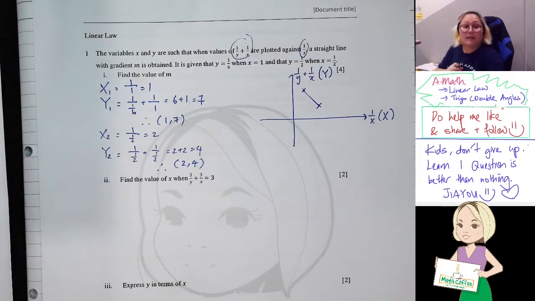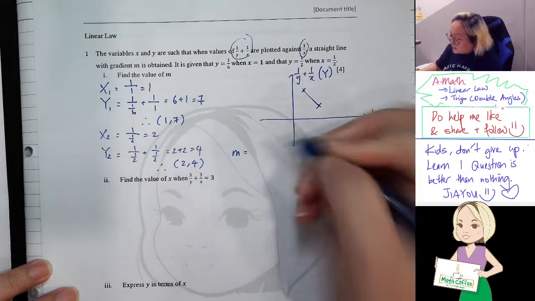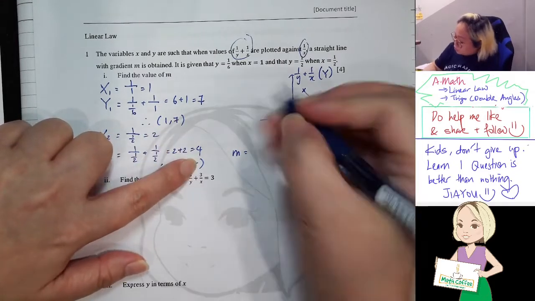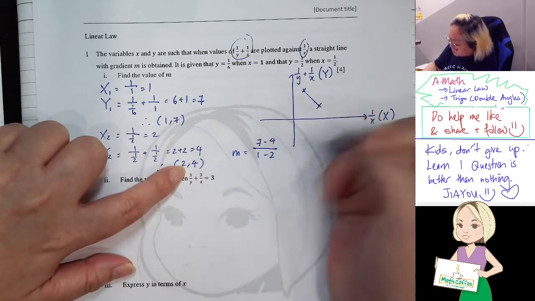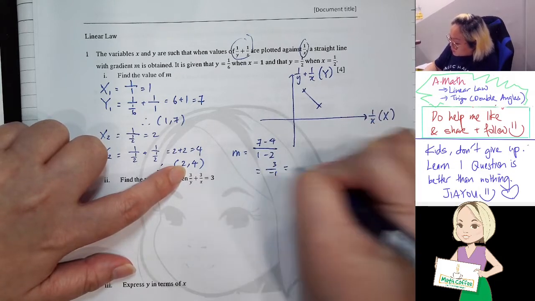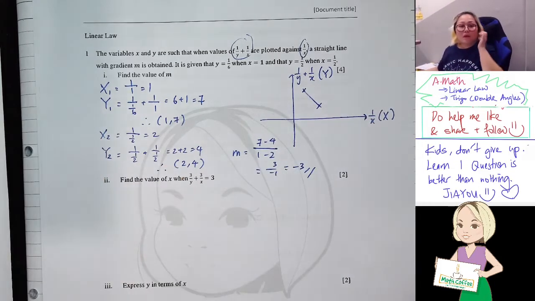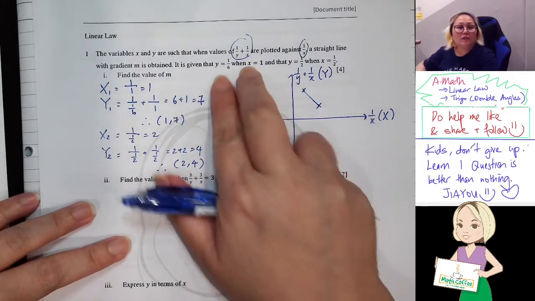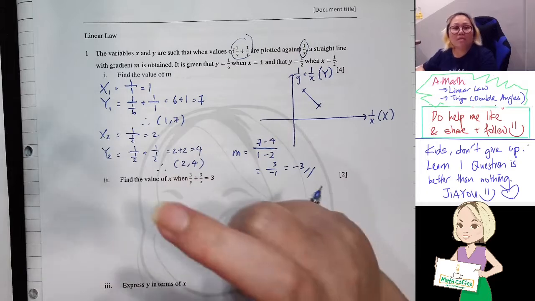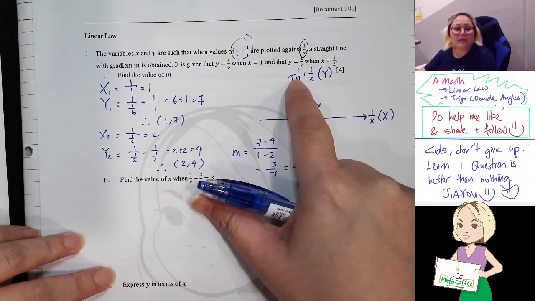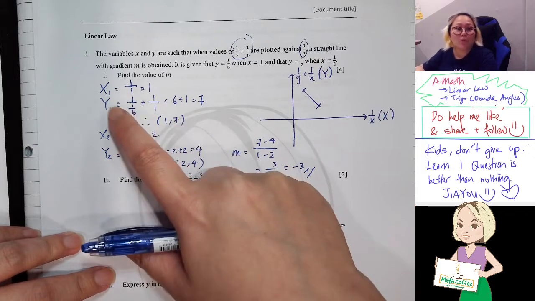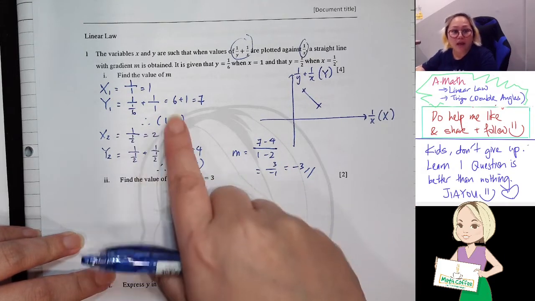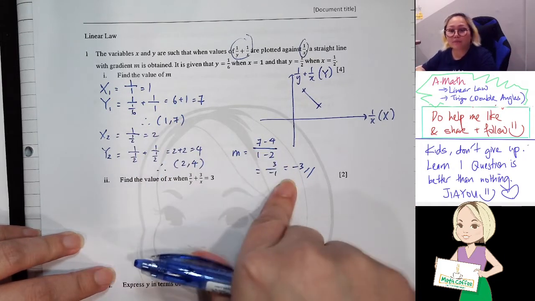Then you are ready to find the gradient. The gradient is using y1 minus y2 over x1 minus x2, so it's 7 minus 4 over 1 minus 2. So it's 3 over minus 1, so it's negative 3. The common mistake is students straight away use the small x and small y. You must remember linear law: your big x-axis and big y-axis are different. So you need to convert to the big X, big Y first, then you can find the gradient. Understand?